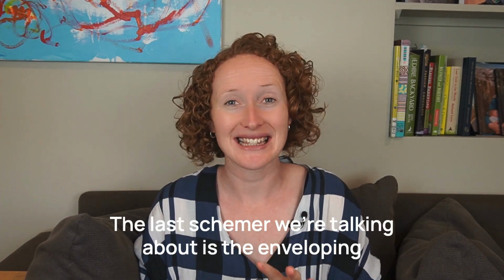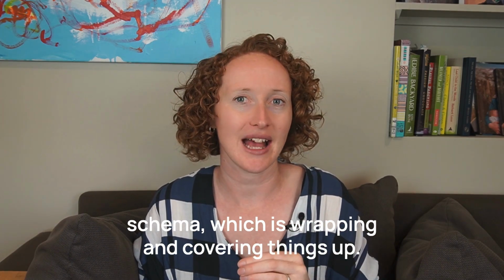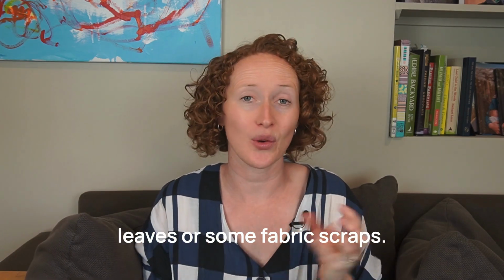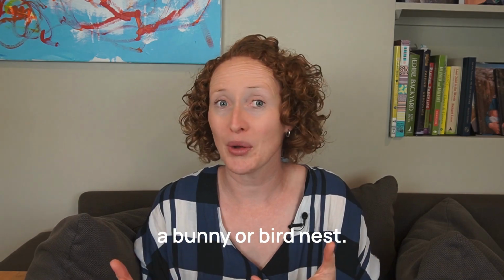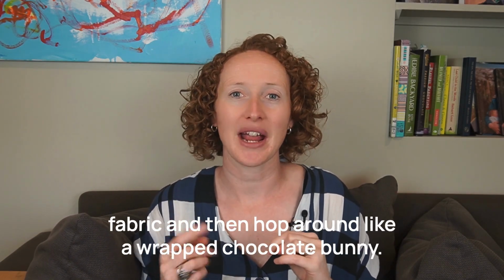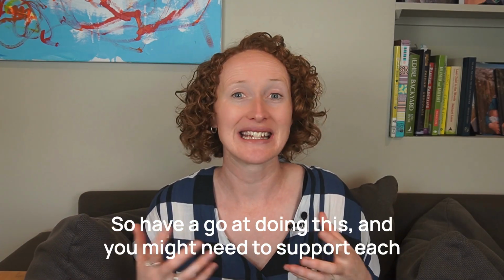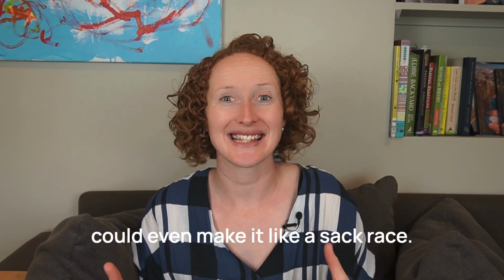Okay, number 10, the last schema we're talking about is the enveloping schema, which is wrapping and covering things up. So for independent play, you could do a nature wrap up using large leaves or some fabric scraps. You can wrap small stones or toy animals, mimicking a bunny or bird nest. And as a family game, you could wrap each other in some fabric and then hop around like a wrapped chocolate bunny. So have a go at doing this, and you might need to support each other with the bouncing. Even do some egg and spoon races, or you could even make it like a sack race.